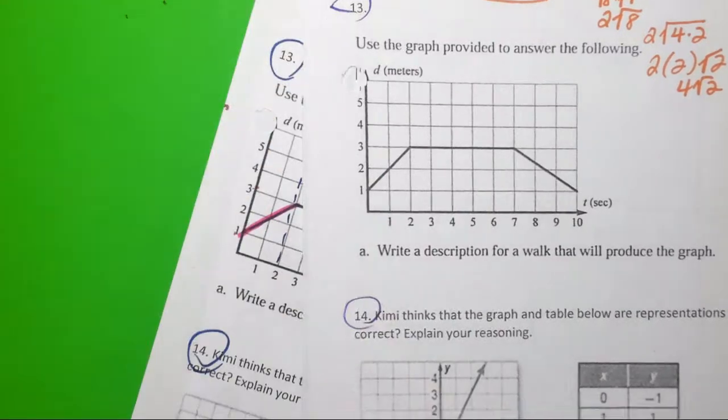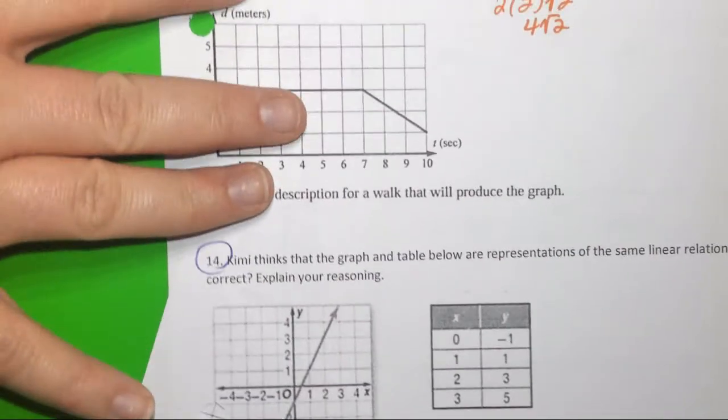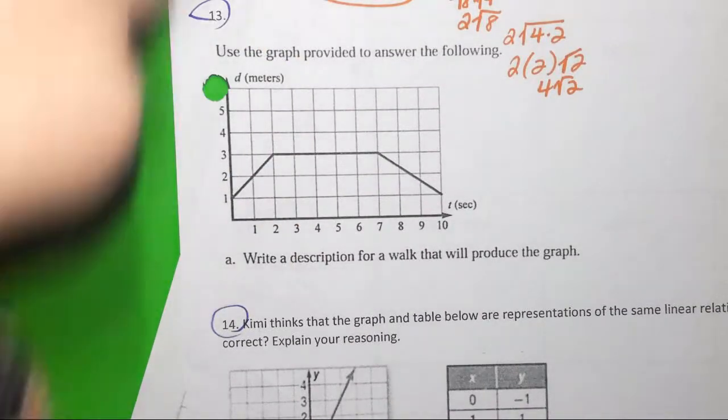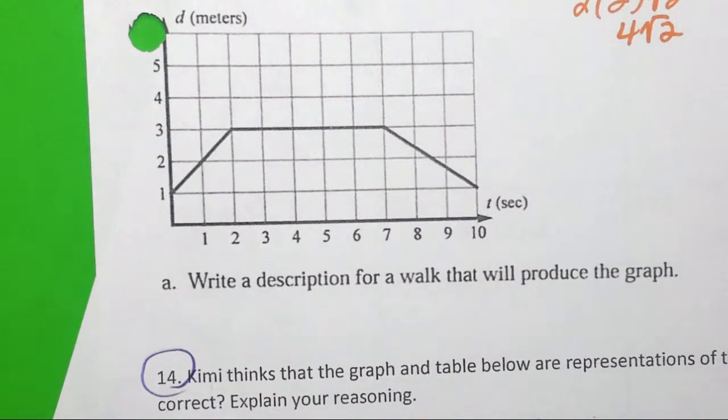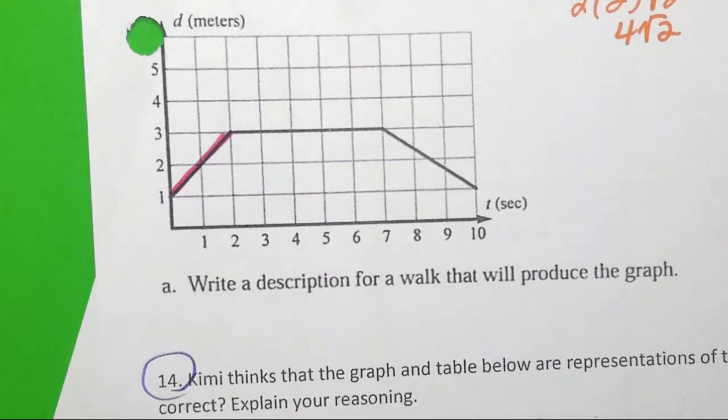Okay, as for the math workshop, we have a graph, and we are supposed to write a description of this graph, and there are lots of different responses that would be perfectly acceptable. So you want to have a description for this graph seen on the screen. In your description, what we're looking for is, are you going to describe the 3 different parts of this graph?